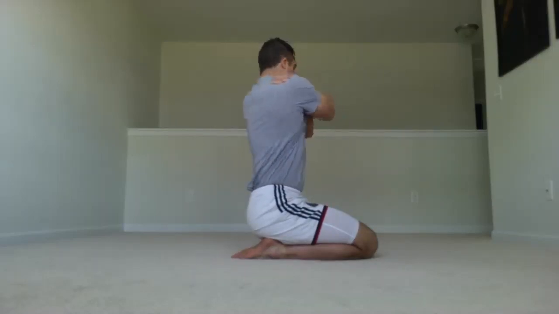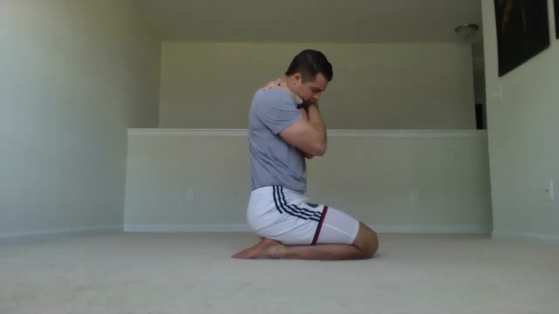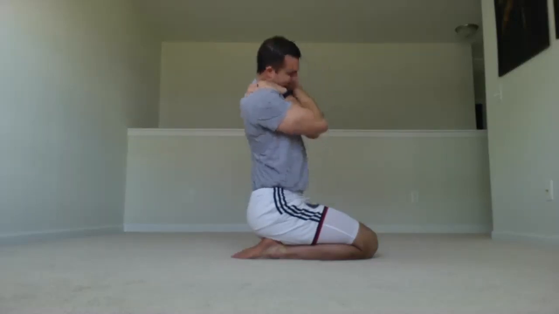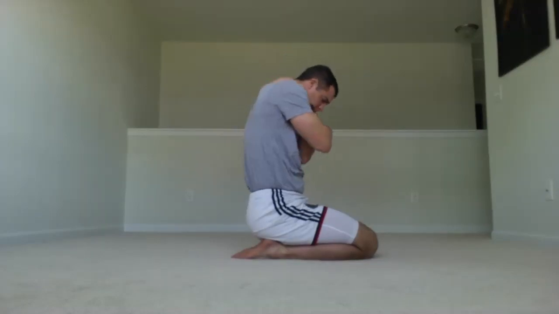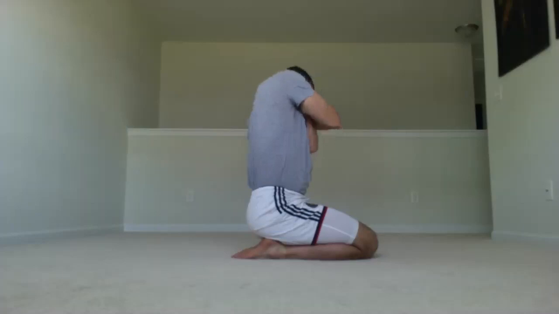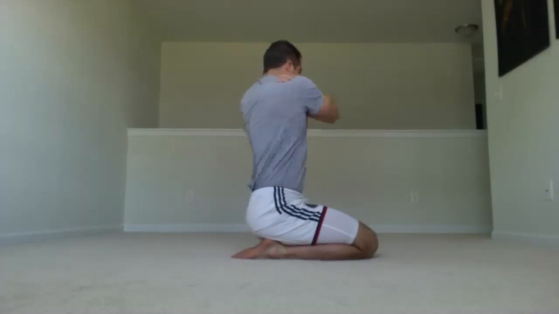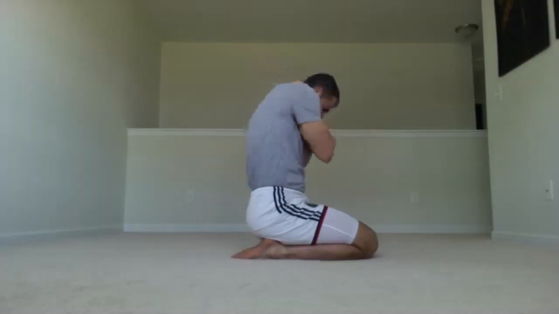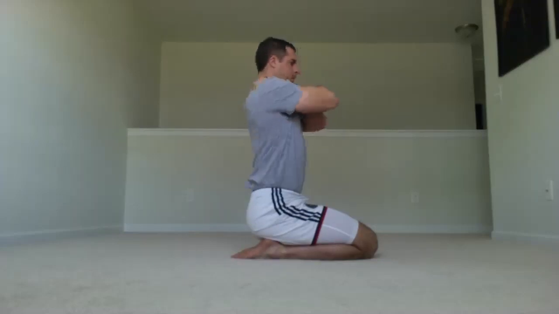Rotate. Laterally bend. Flex forward. Try just to do the upper back. Rotate to the other side. Laterally bend. And extend. Okay, we're going to rotate the other way. Laterally bend. Round it forward and all the way around. Let's go the other way. Other way.